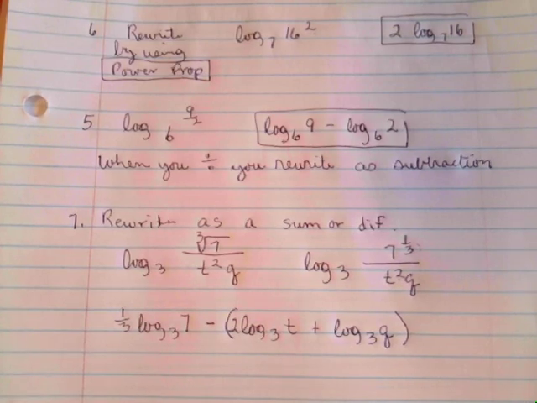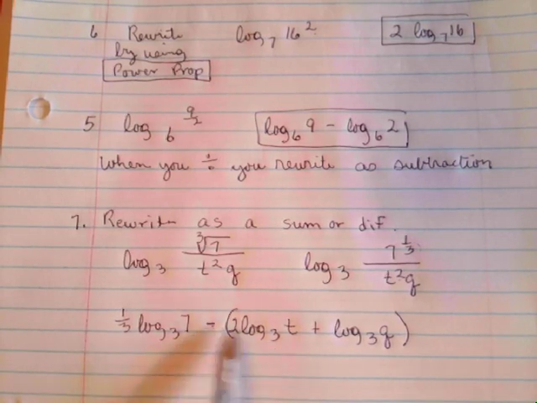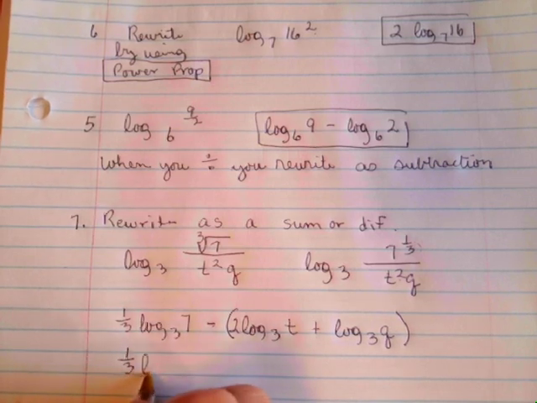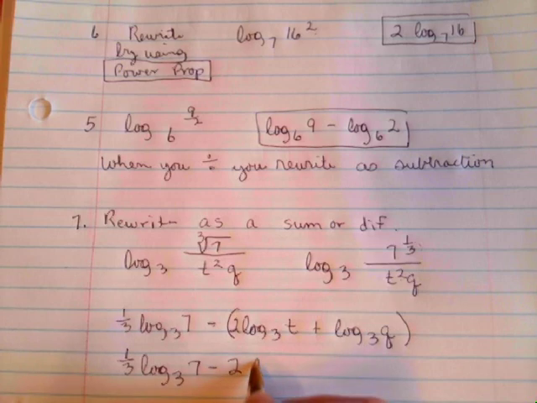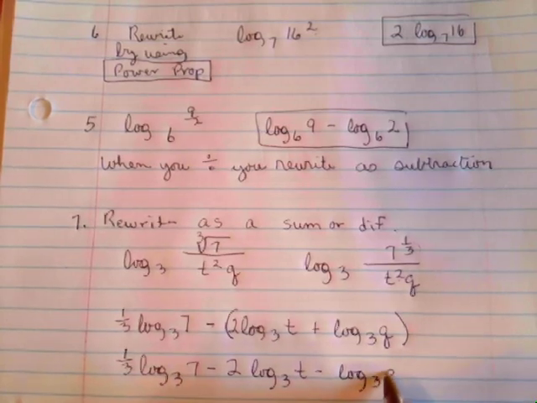Are you with me so far? Because I have this minus sign in front of these parentheses, it's going to change this plus to a minus. My final answer is 1/3 log 3 of 7 minus 2 log 3 of t minus log 3 of q.